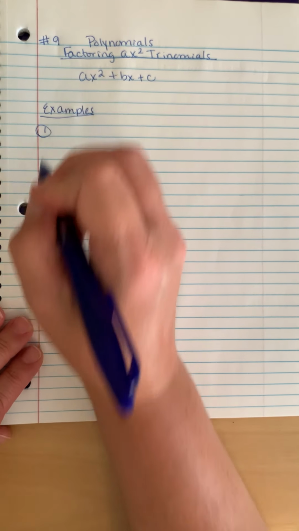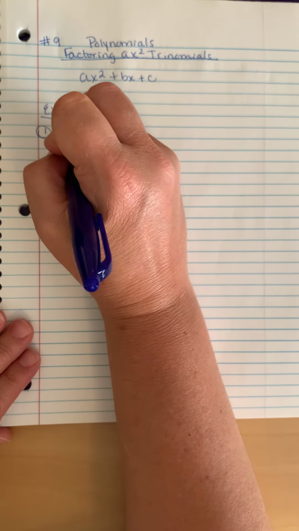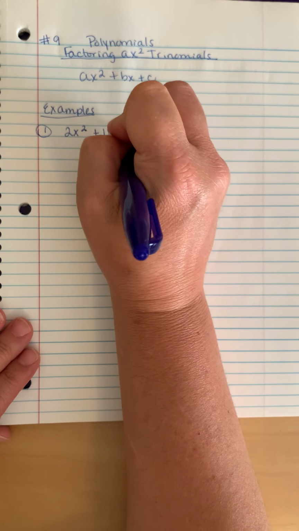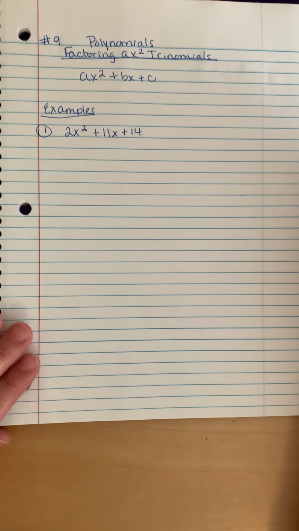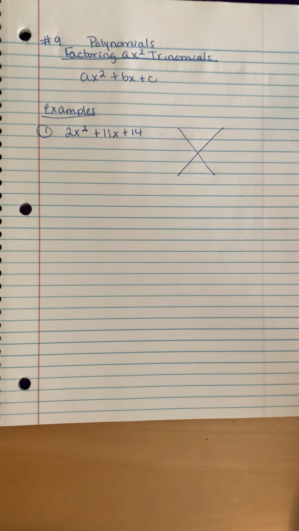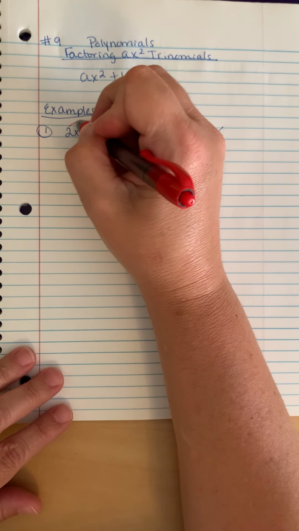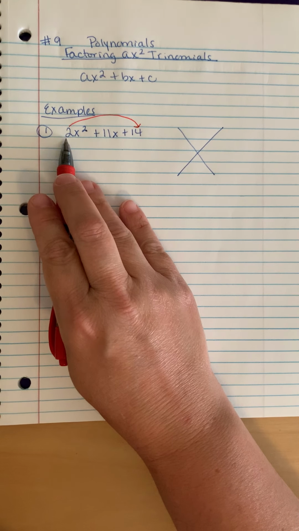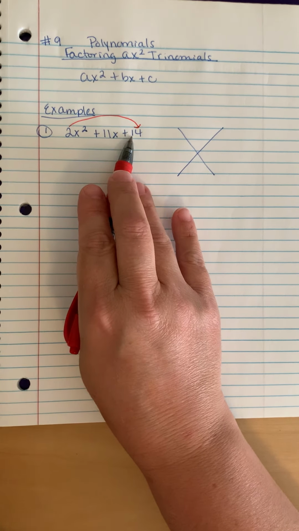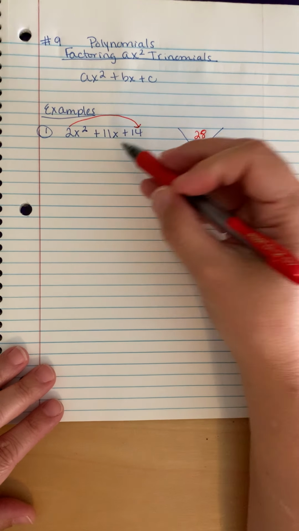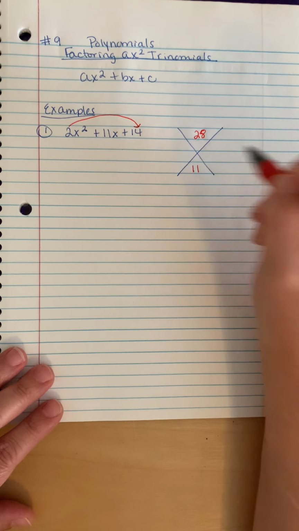With example number 1 here, we're going to start with 2x squared plus 11x plus 14. All right, so you're going to start out by making your x. But what is different here is you're going to have to multiply the first and the last number. Anytime you have a number right here in the front, you're going to multiply the first and the last. So 2 times 14 is 28. And that's still going to go up on the top. That middle number is still going to go on the bottom.